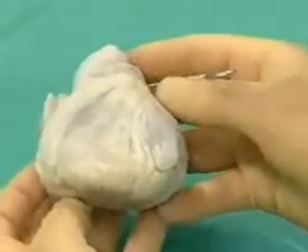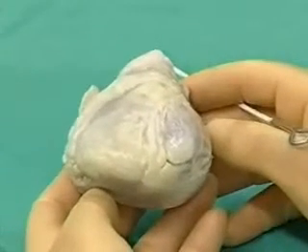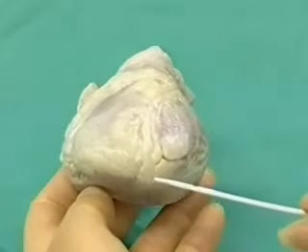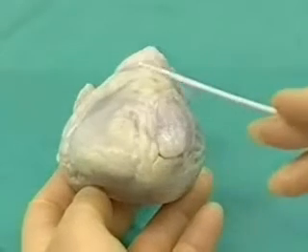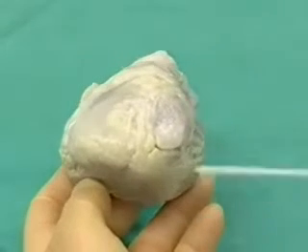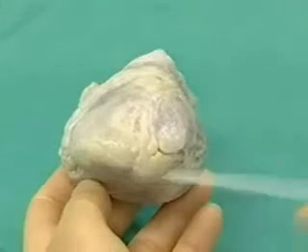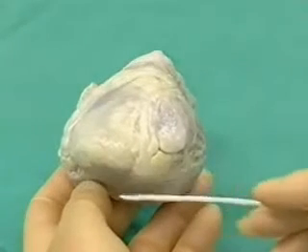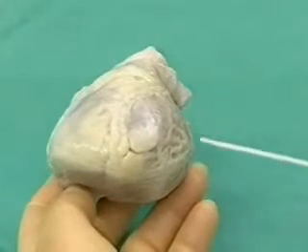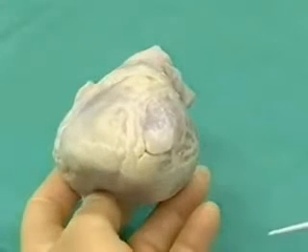Now, if I turn the heart so that you see it in left anterior oblique projection, you can see very beautifully that the ventricular part of the heart is squashed and has three surfaces: the sternocostal surface, the inferior or the diaphragmatic surface, and the part of the ventricular mass which lies in the notch of the left lung.